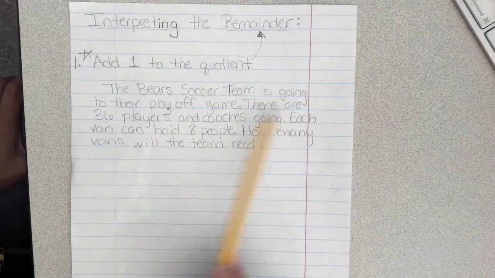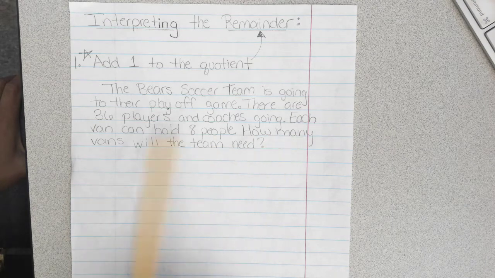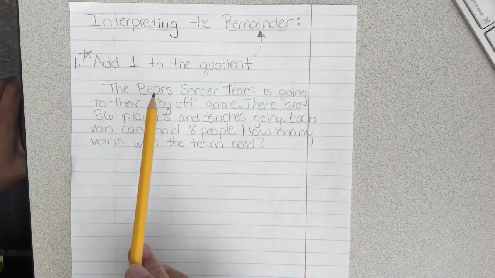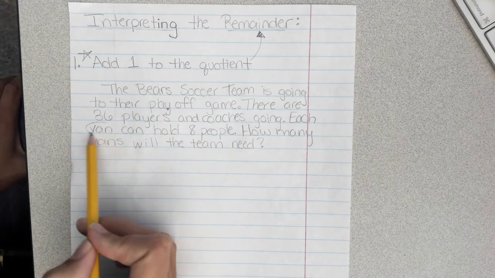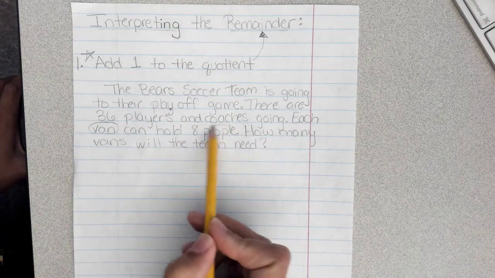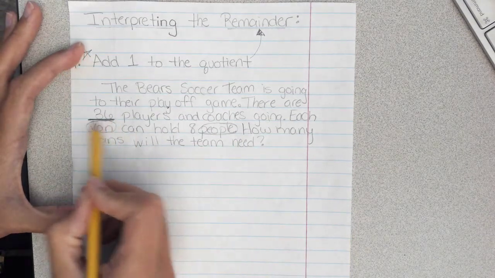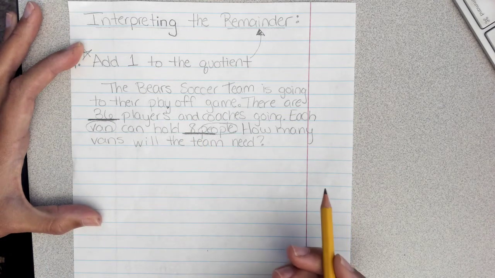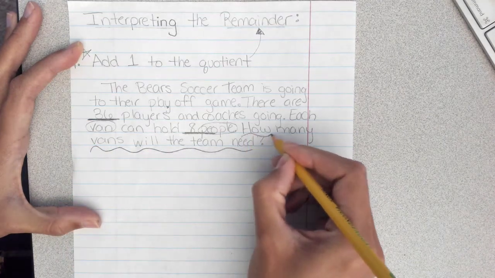The Bears soccer team is going to their playoff game. There are 36 players and coaches going. Each van can hold 8 people. How many vans will the team need? So in this problem, it's about a soccer team going to a playoff game, and they need to put people inside of vans. The important information here is that we have 36 players and 8 people can fit in each van. Now the question here is the most important part when we need to interpret the remainder.